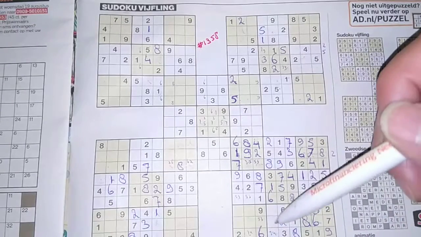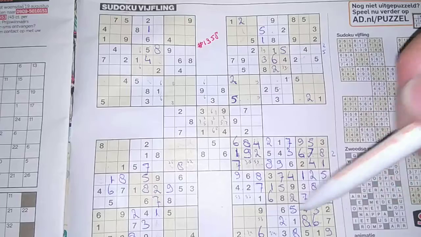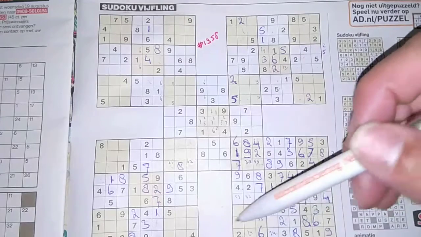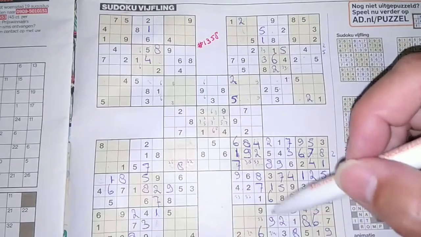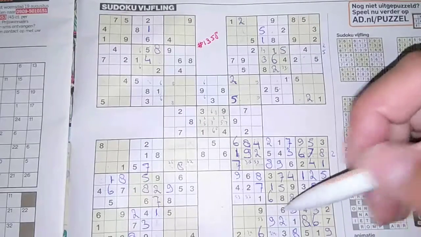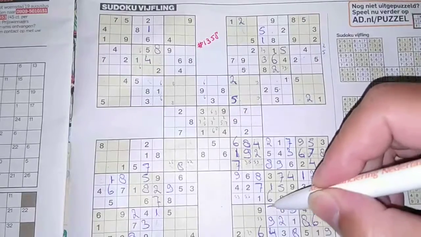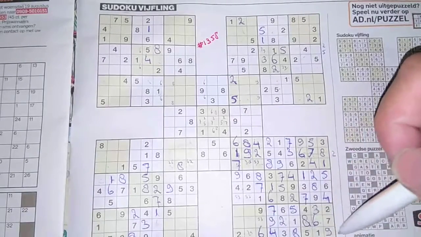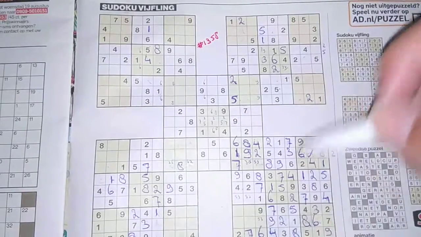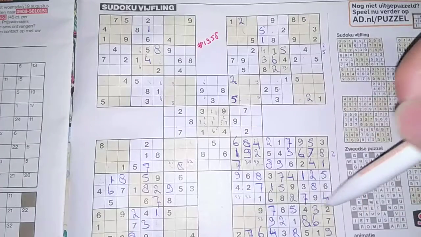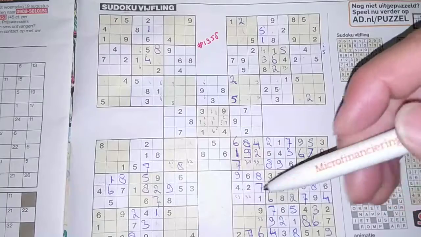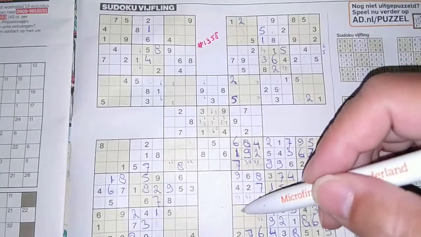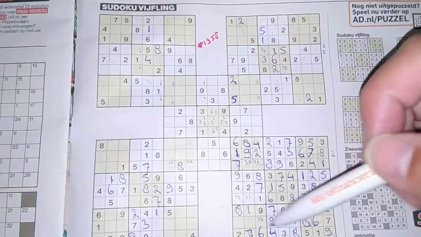7, 4, the 9 should be with a 9 in this row, 9 in the last row, so in the row between. This should be the 9. 7 and the 4, we have a 4 here, no 4 there. 4 should be here, and the 7 goes there. 1 box left in the last row for the number 7. 2 boxes left in this row for the numbers 1 and 8. We have an 8 here, no 8 there. 8 should be here, and 1 goes there.